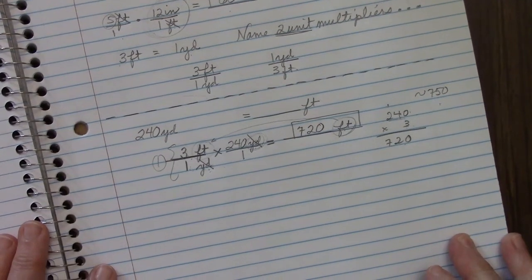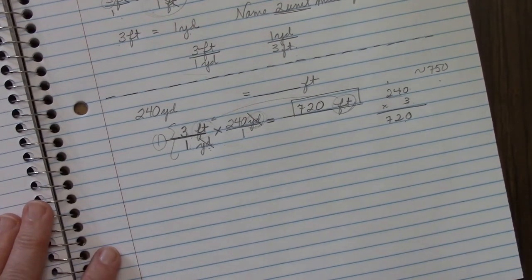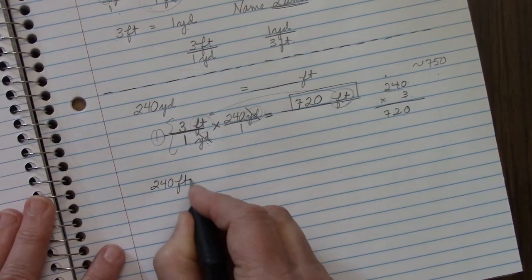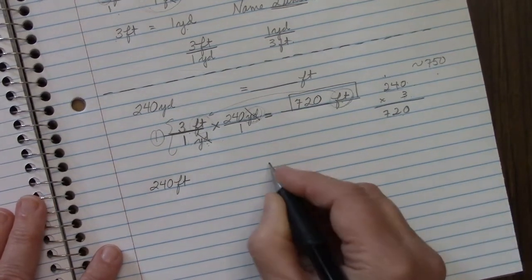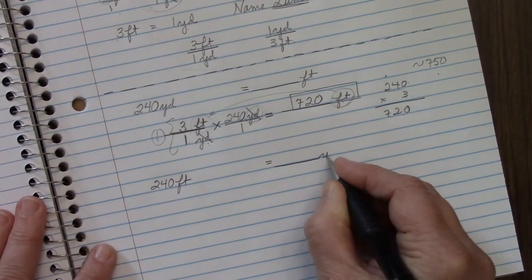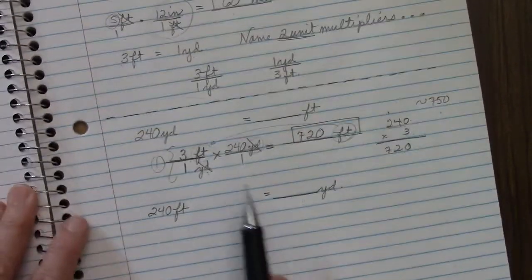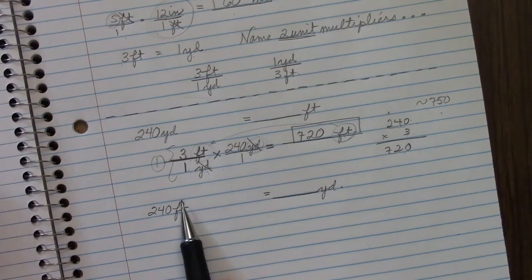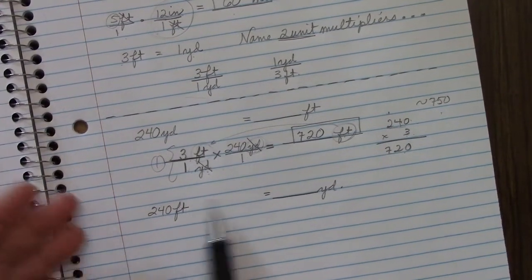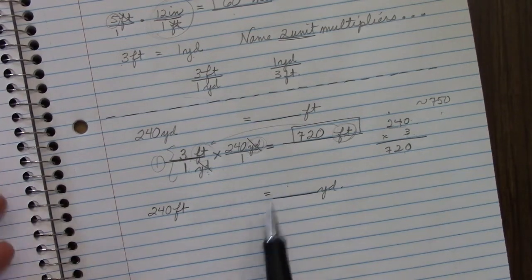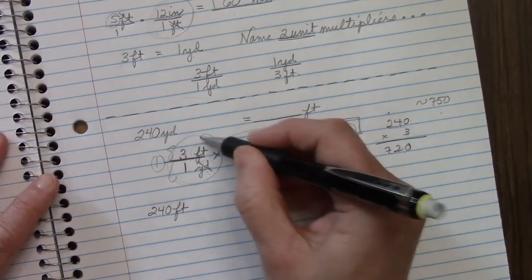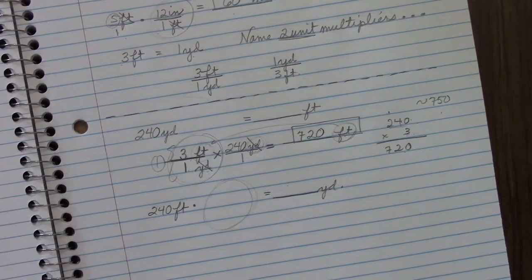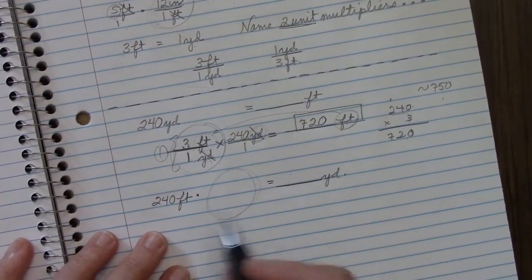All right, let's try something else. What if I have 240 feet this time, and I want to know how many yards that is? Now over here I said put this closer together and put the unit multiplier out front. You can do it either way as long as you need to know that you're going to need a unit multiplier. Here the unit multiplier went in front. Here we're going to do our unit multiplier after the number, but you have to leave space for it.